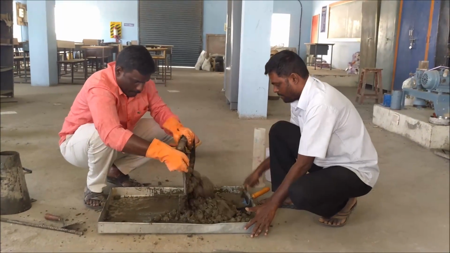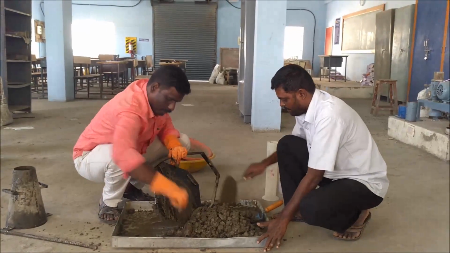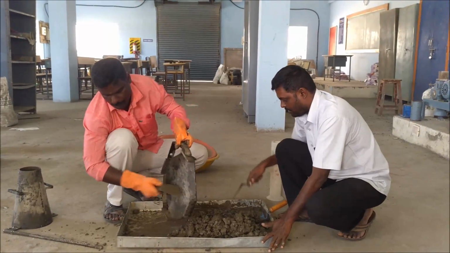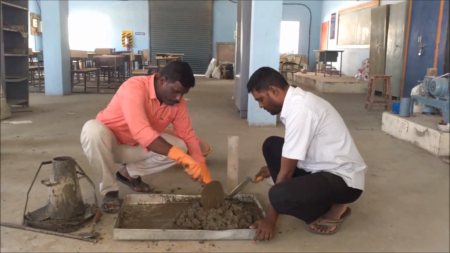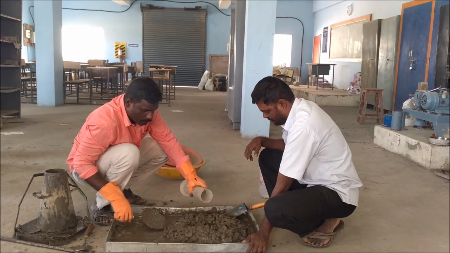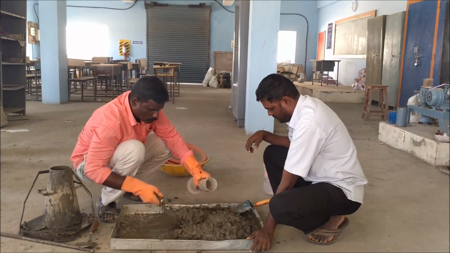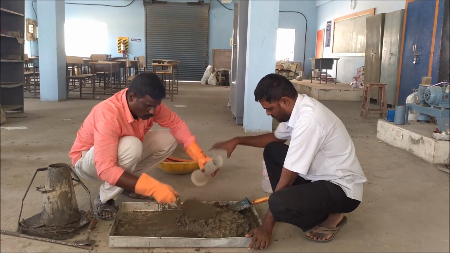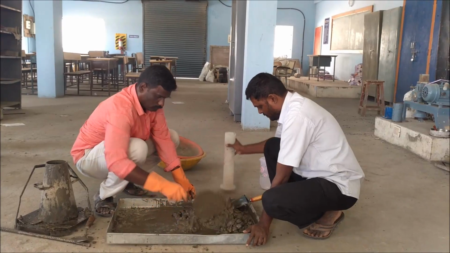Now the concrete is prepared for another 1% of water content. Now another 1% of water is added. Totally it is 6%.